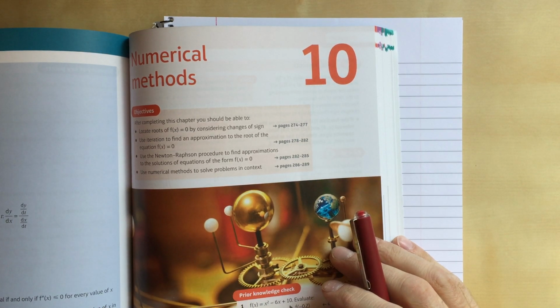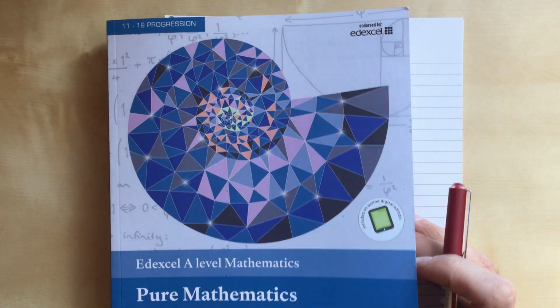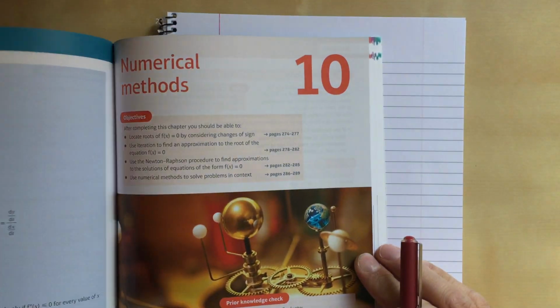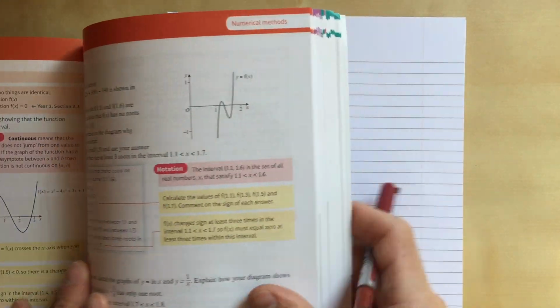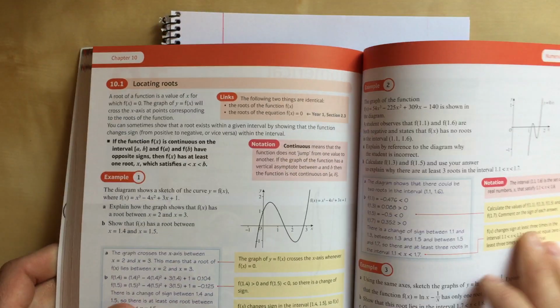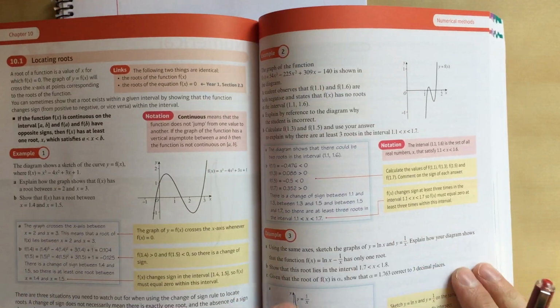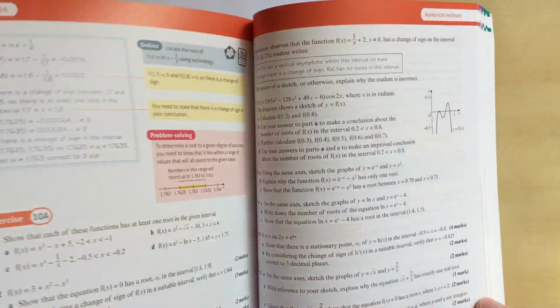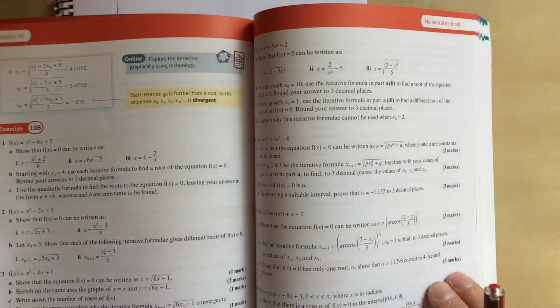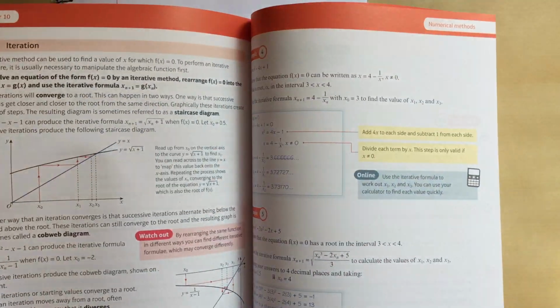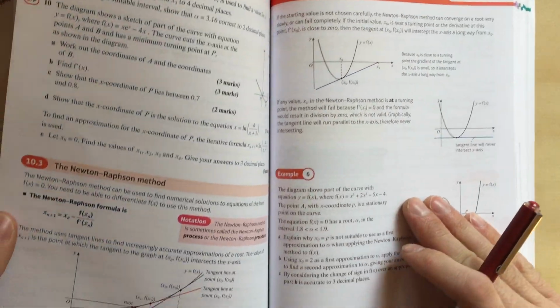So this is chapter 10 of the Edexcel Year 2 Pure book. We're looking at numerical methods. Now, there are three sections really in this chapter. There's a little section on locating roots. There is the iteration section, and then there's the Newton-Raphson method.